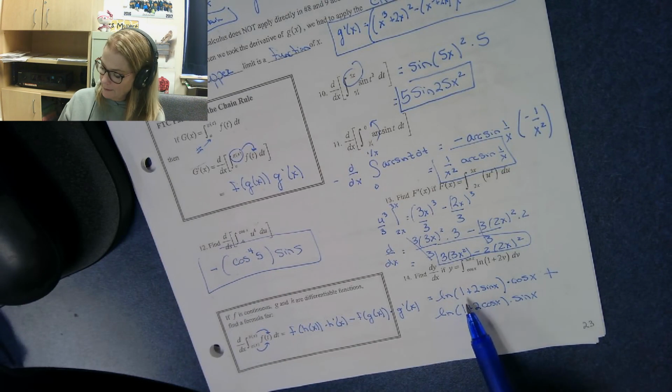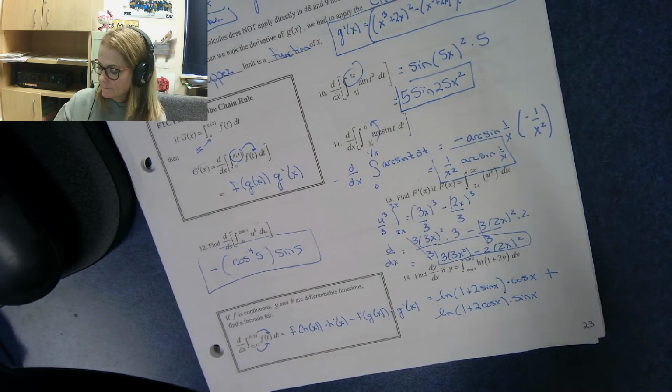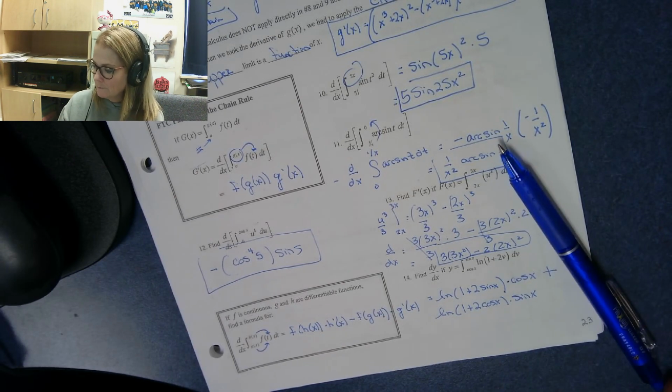That's okay. So natural log of 1 plus 2 sine of x times cosine x, plus ln of 1 plus 2 cosine x times sine of x. All right. So those are our notes for Monday.